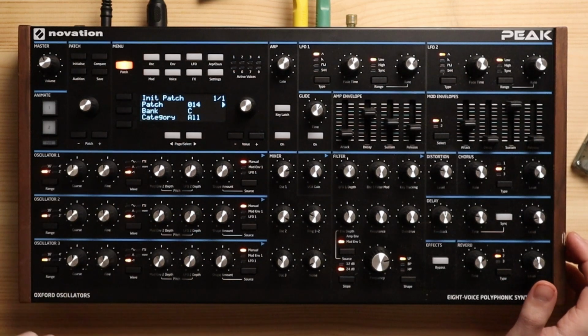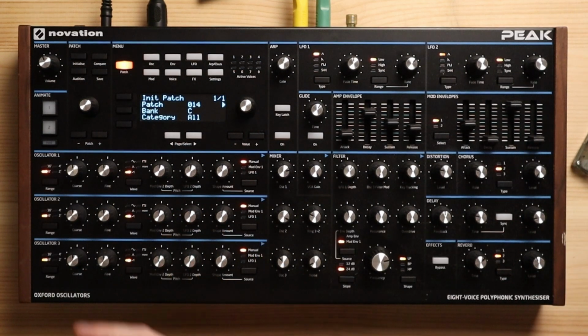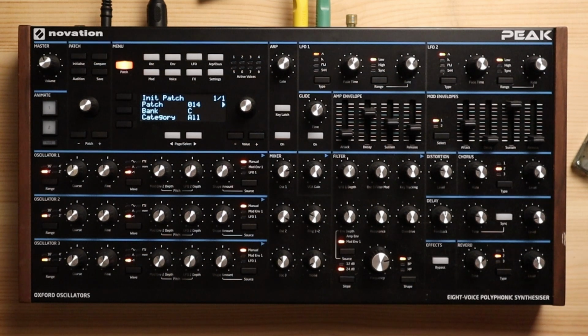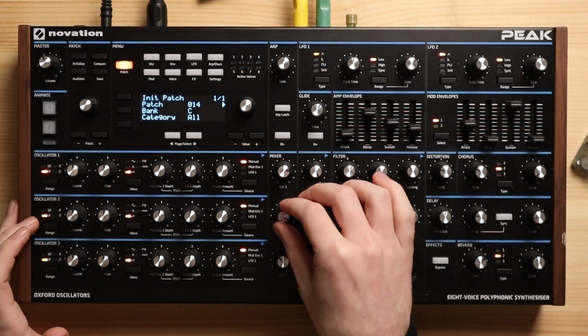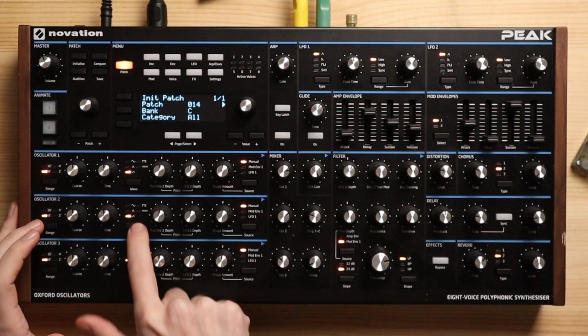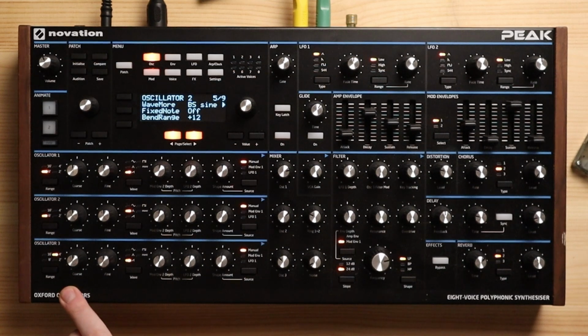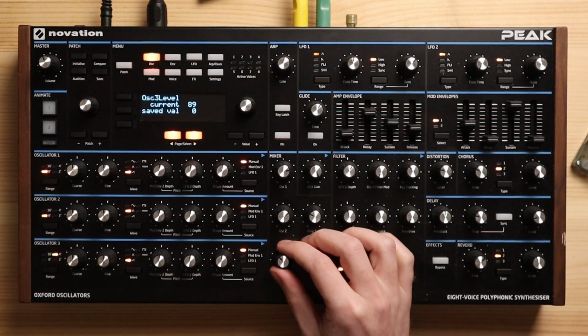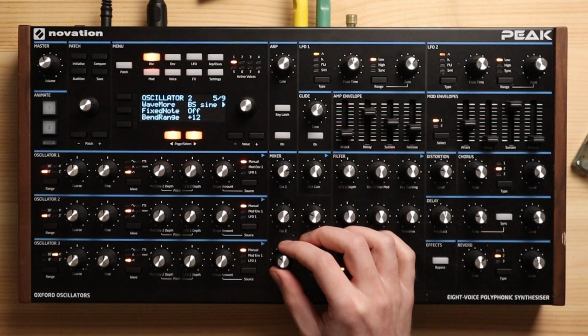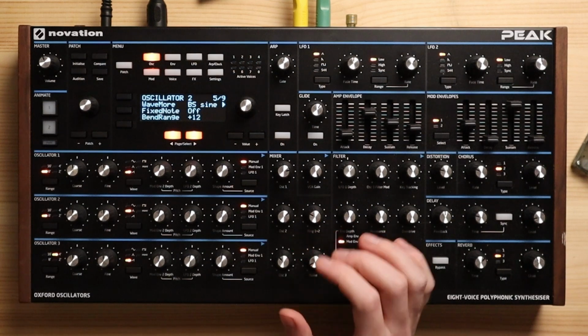I'm currently on an initialized patch, so right now it's just going to have a sawtooth sound. I do actually want to start with a sawtooth for the first oscillator, but then to give a bit more of a warm sound, I'm going to add in the second oscillator as well, and then I'll make that a triangle wave. And then lastly, let's add in that third oscillator. We'll do a sawtooth with that as well, but then I'm actually going to raise the pitch of that, and then I'll make sure it's not too loud. Okay, that's a good place to start.